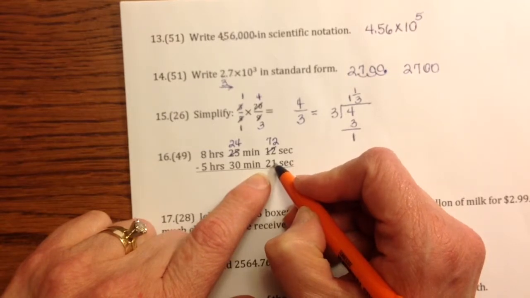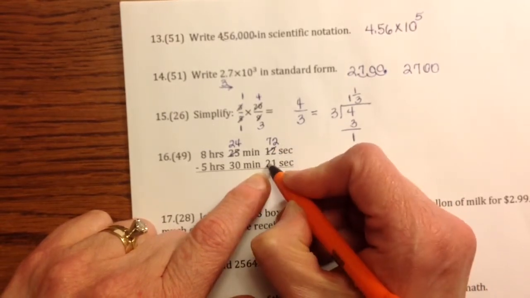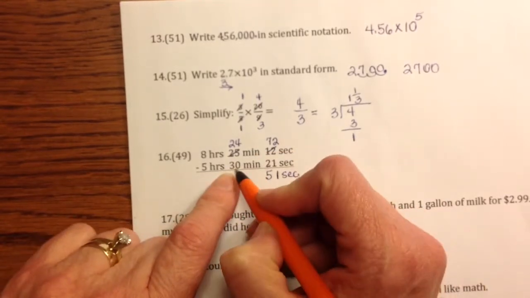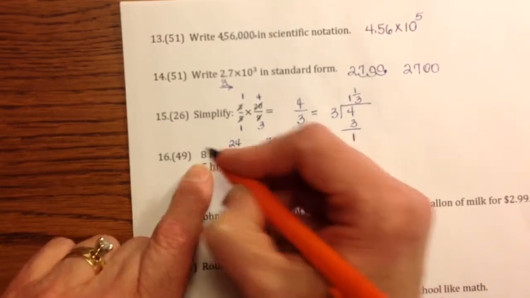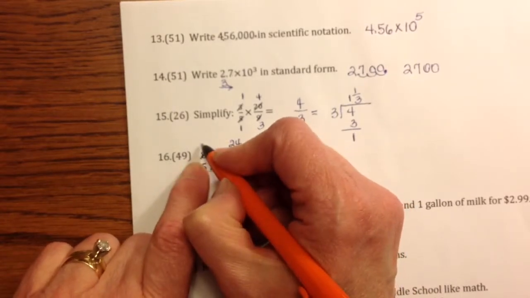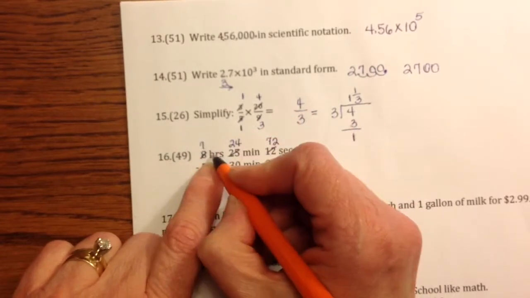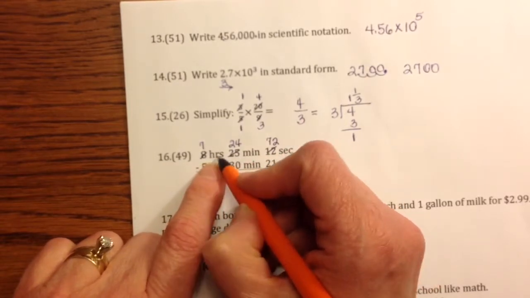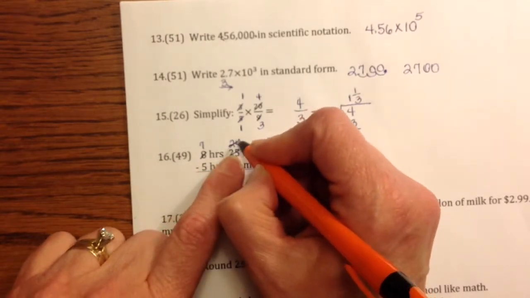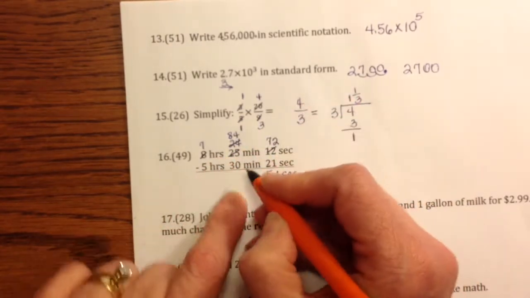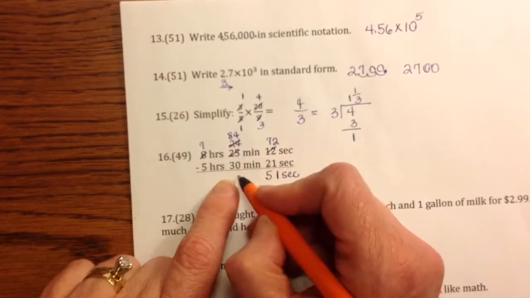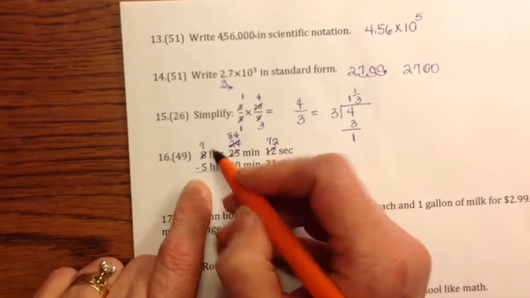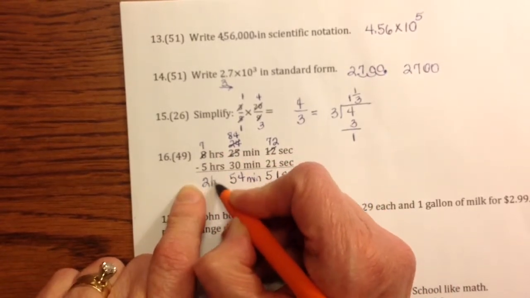So now we can subtract. 1 from 2 is 1, and 2 from 7 is 5. So I have 51 seconds. I can't take 30 minutes from 24 minutes, but if we go borrow 1 hour from the 8, we now have 7 hours. And there are 60 minutes in an hour, so that will give me 24 plus 60, which will give me 84 minutes, minus the 30, 0 from 4, and 3 from 8, and that's my minutes. And then 5 from 7 leaves me 2 hours.